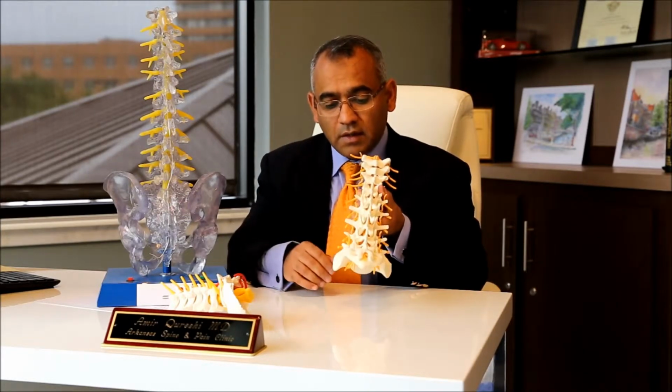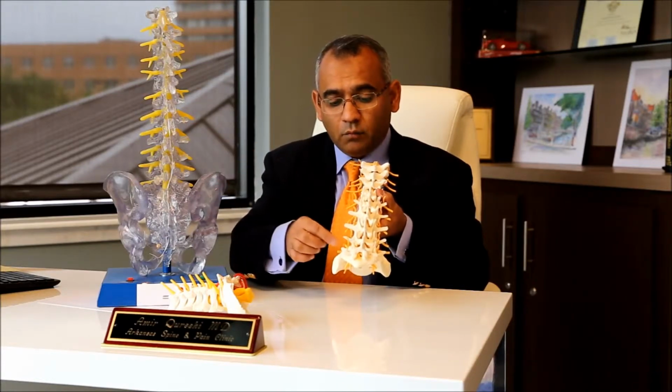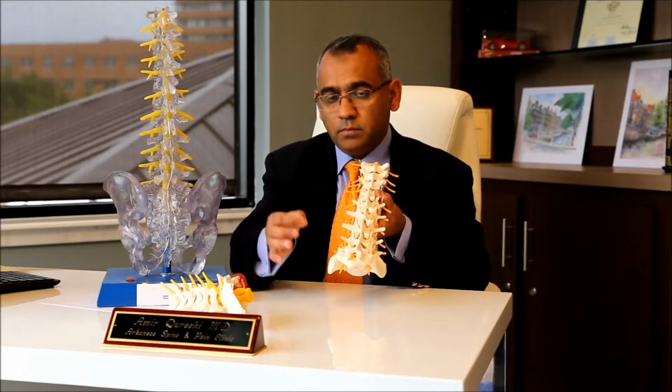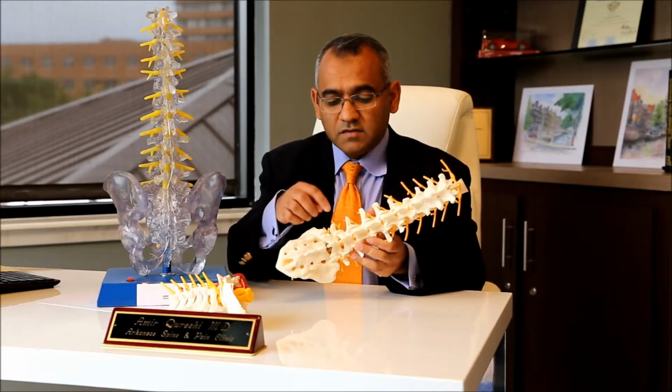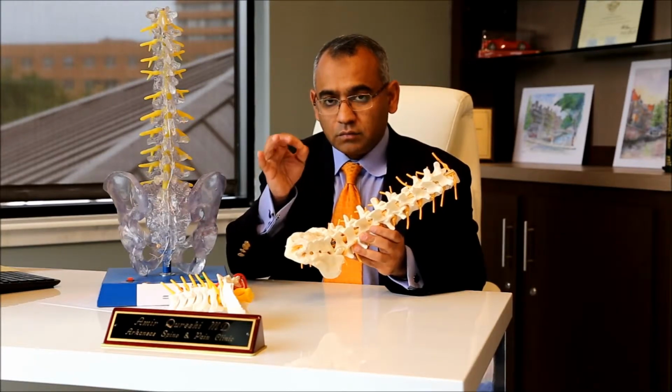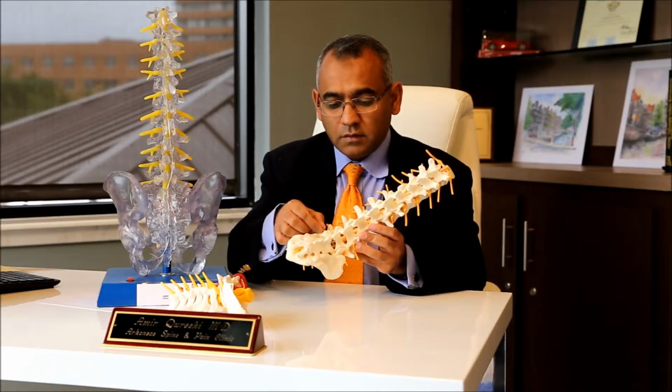Then we will do another block to make 110% sure that this is what it is. If two blocks on each side give the patient relief of about 70 to 80%, then we will proceed with something called radiofrequency nerve ablation. Radiofrequency nerve ablation is the next step, which can give you pain relief for several months to years. What we do is use a special probe and a special machine to basically do radiofrequency on the nerves that we have blocked.